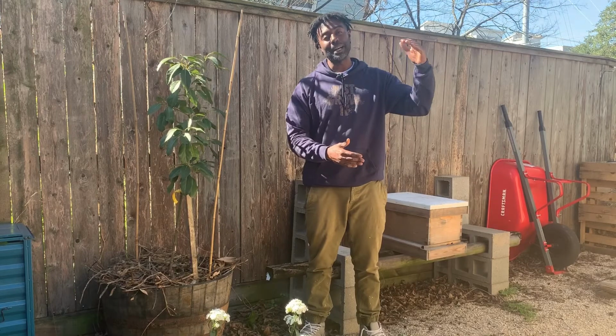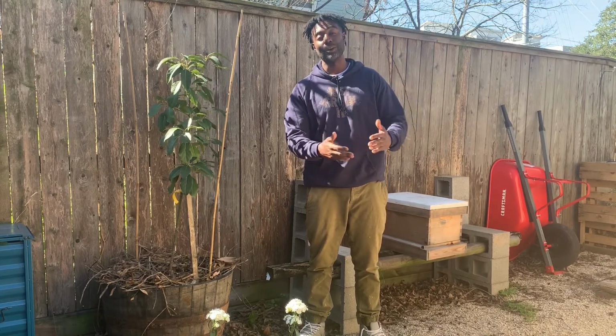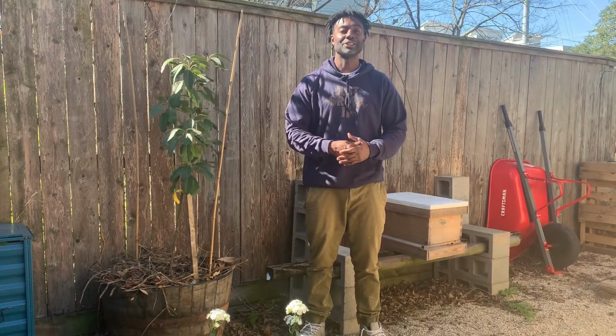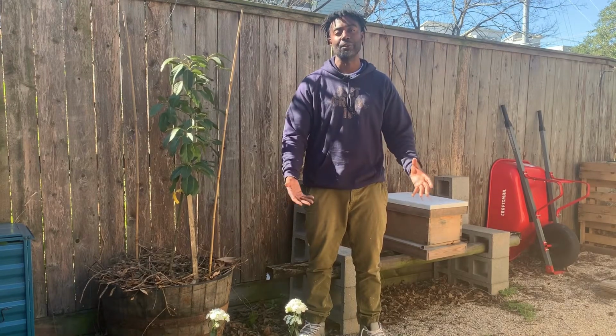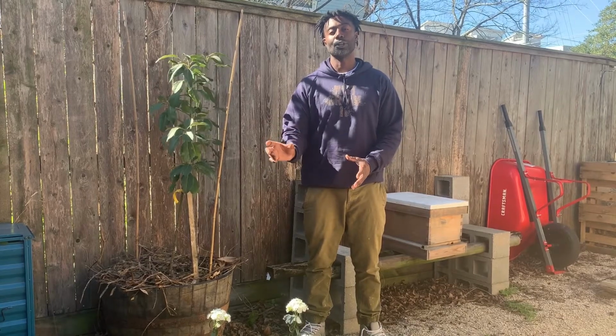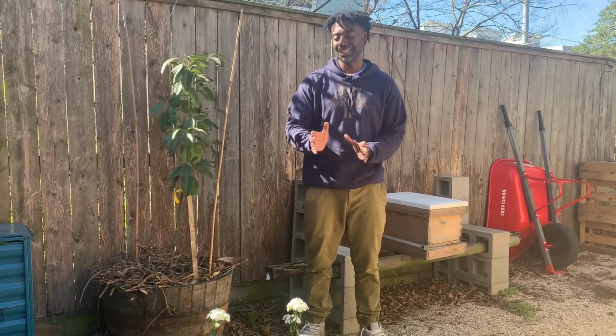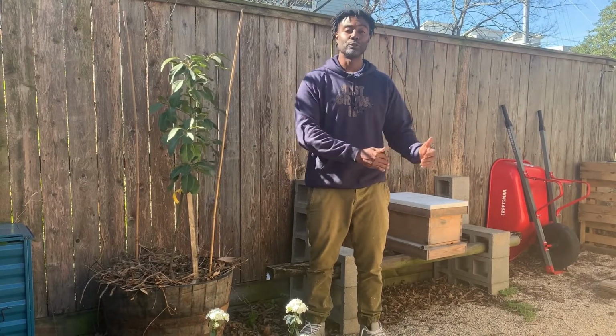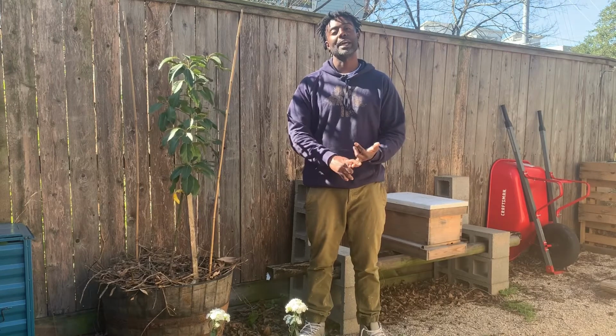If I check my zone and I see that my lowest temperature gets to 0 degrees, 10 degrees, lower than the 20 degrees, that should let you know that you're going to have to go through extra steps to keep these plants alive. So your gardening zone is important because it helps steer you in the right direction of mostly what fruit trees or perennials you're able to plant and grow in your area.